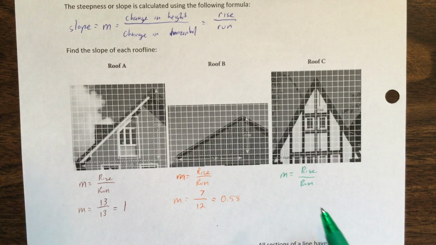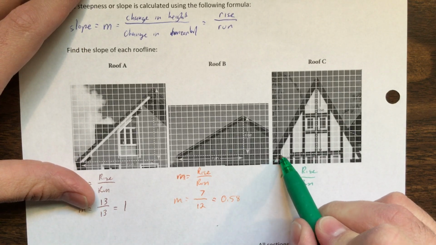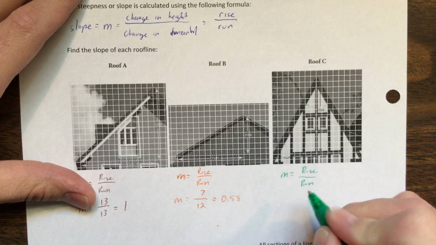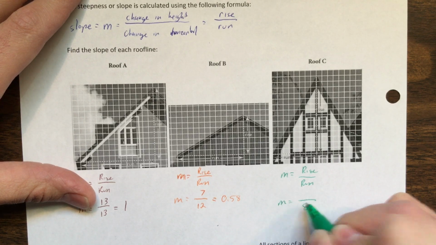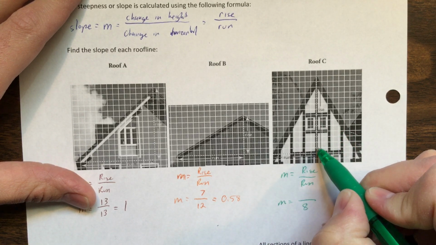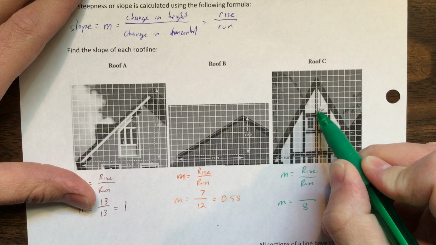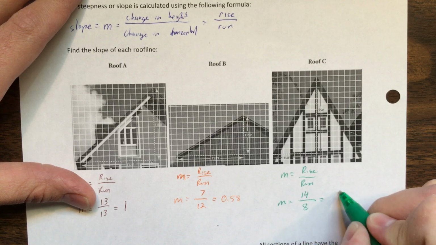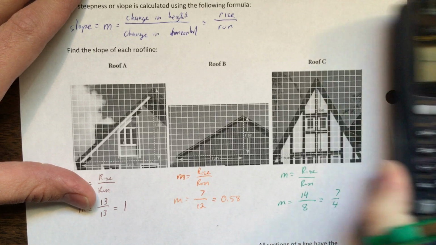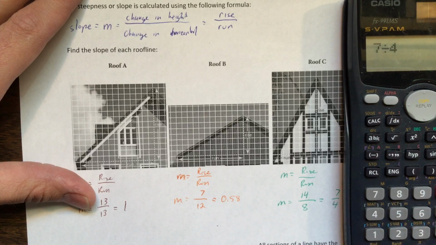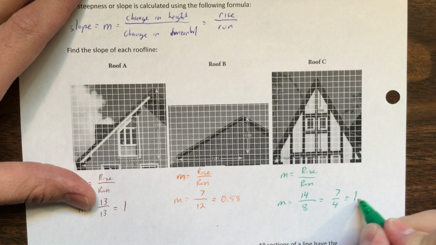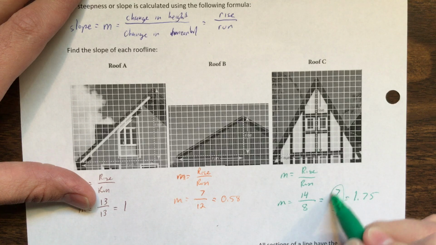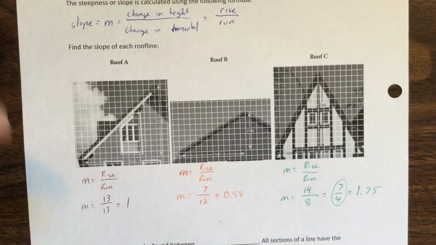The last one here, rise over run. So I'm going to do run first here. It's 1, 2, 3, 4, 5, 6, 7, 8. So 8 is on the bottom. And our rise is 1, 2, 3, 4, 5, 6, 7, 8, 9, 10, 11, 12, 13, 14. We can simplify this to 7 over 4. And when we divide, 7 divided by 4 is 1.75. So our decimal will be 1.75. This is to represent a little bit nicer sometimes as to what we have there.